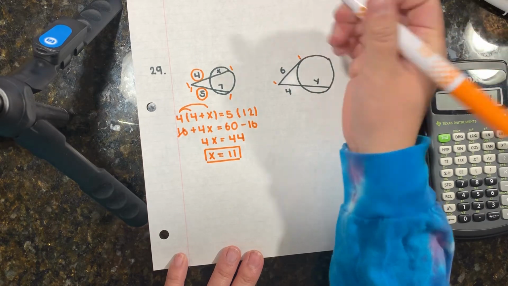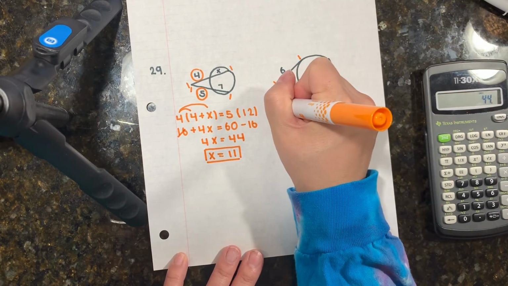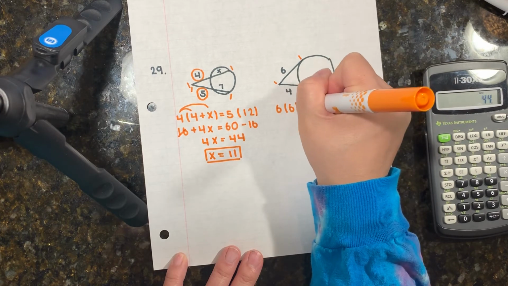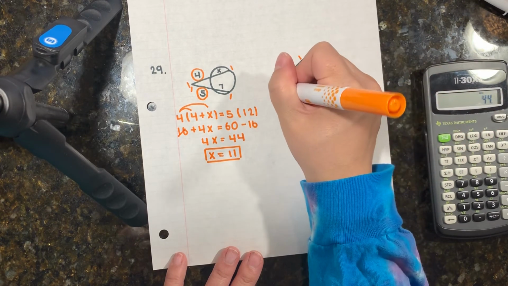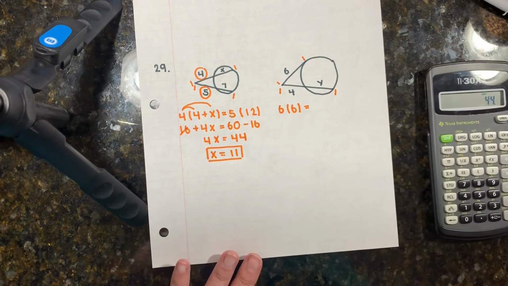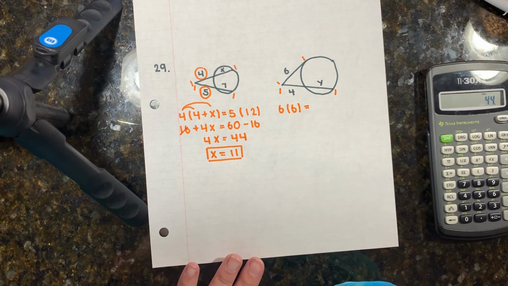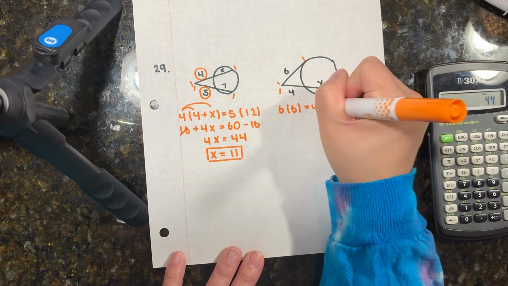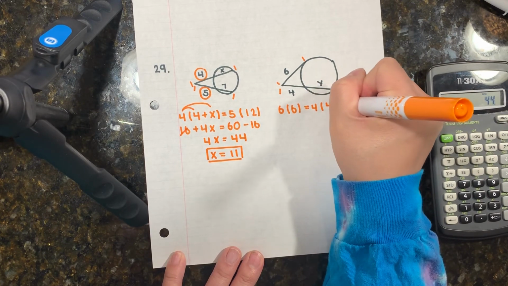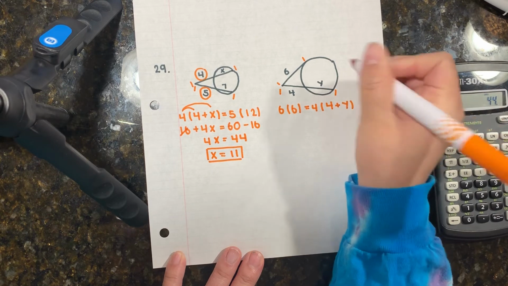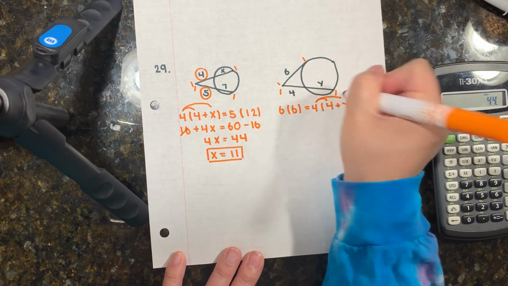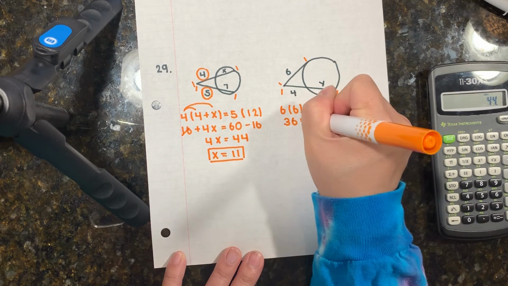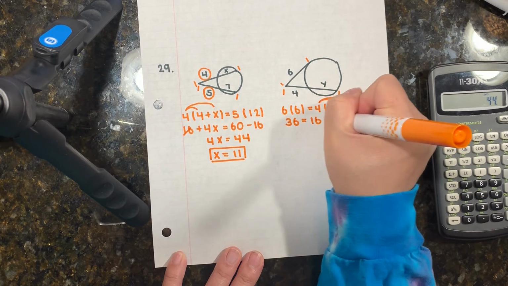So part B is exactly the same, but on this one, if you look at this line right here, the exterior is 6, but the length of the entire line is also 6. So what would be the second line? What would be the exterior multiplied by the length of the entire line? Well, the exterior is going to be 4, and the length of the entire line is going to be 4 plus y. Do the same thing, distributing your 4. The left side is going to be 36. The right side would become 16 plus 4y.